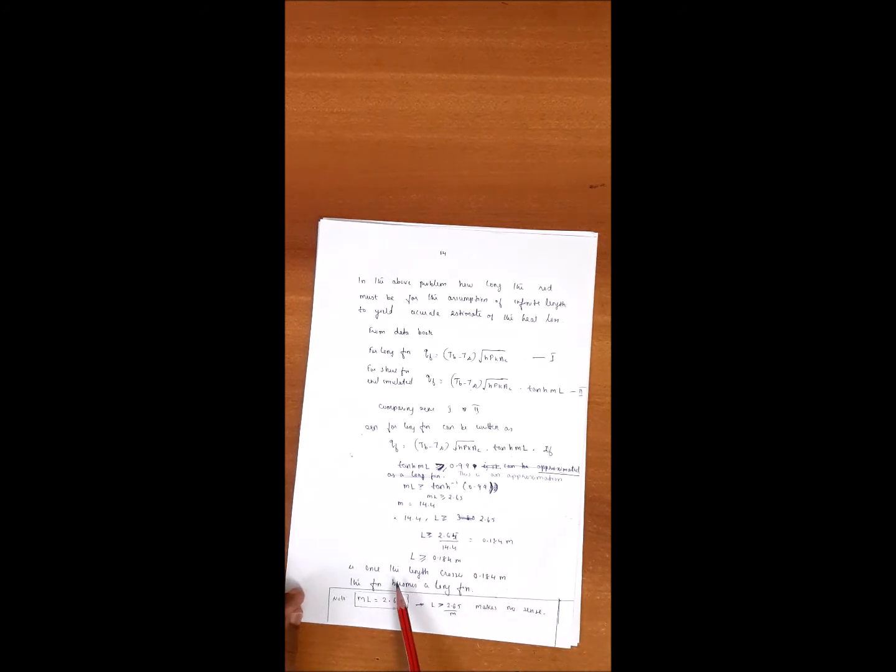That is, once the length crosses 0.184 meter, the fin behaves as a long fin. Actually, considering design parameters, it is not possible to make very long fins.